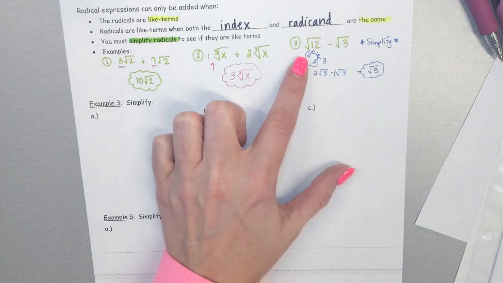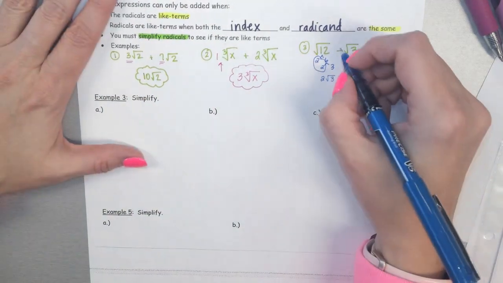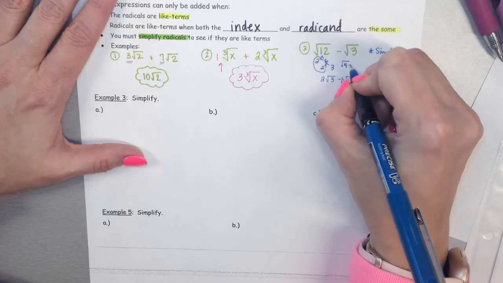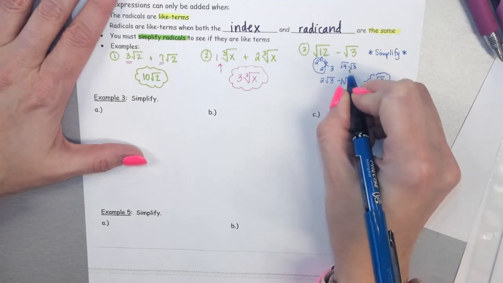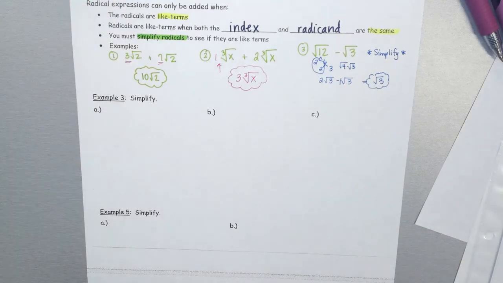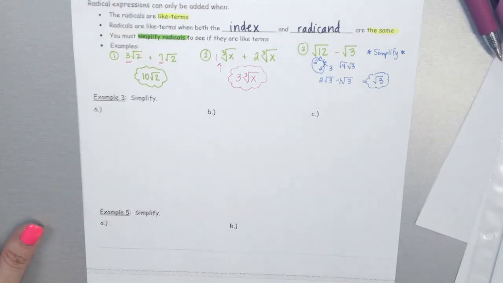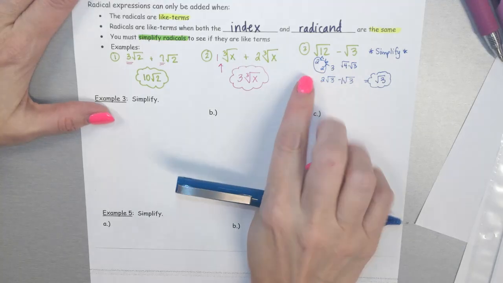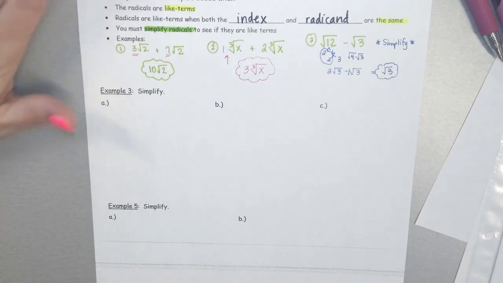And if you don't want to do your factor tree for 12, you can also just simplify using your perfect square. 4 times 3 is 12. Square root of 4 is 2. Either one of those are fine. So we are going to be doing a lot of simplifying like this.